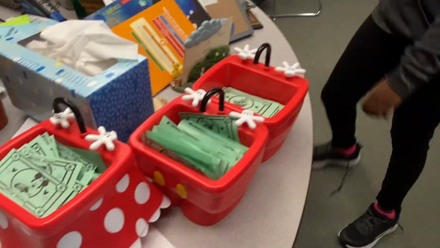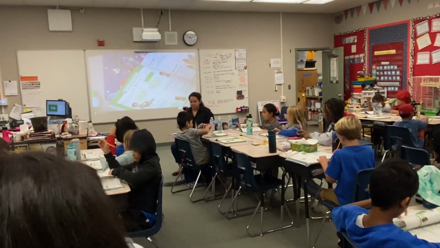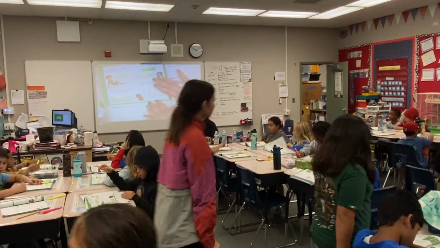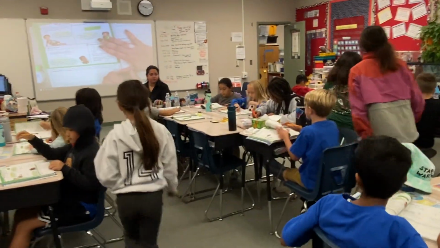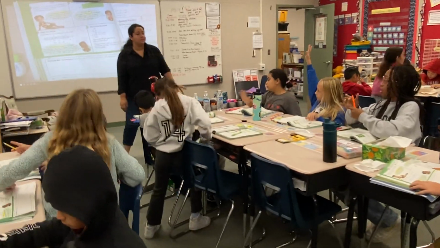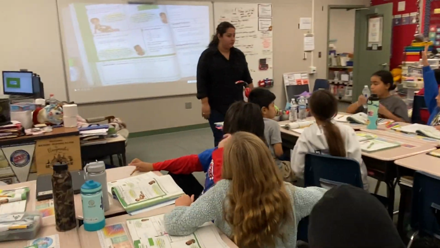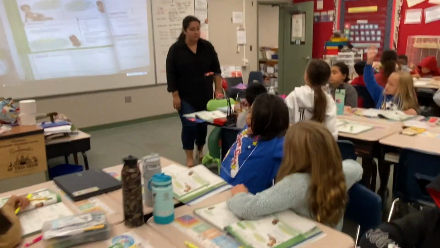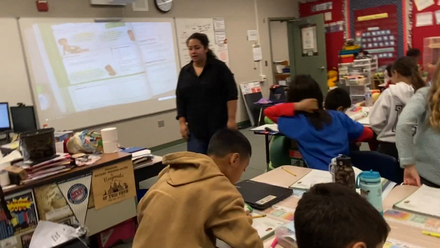Alright, so if you turn the page, this is what I'm going to show you on the video. So this is another visual, instead of the arrays, it's area models. So I'm going to have you guys come down to the carpet so you can see the video.